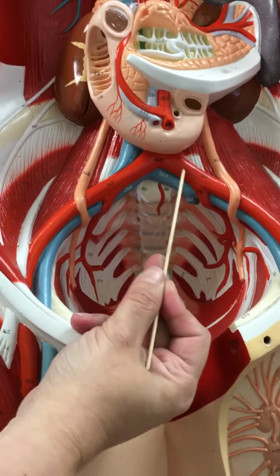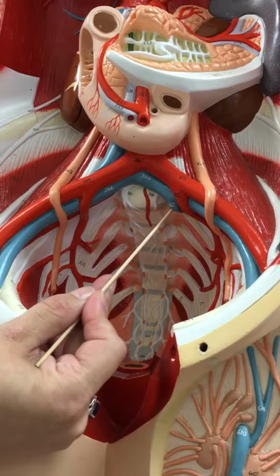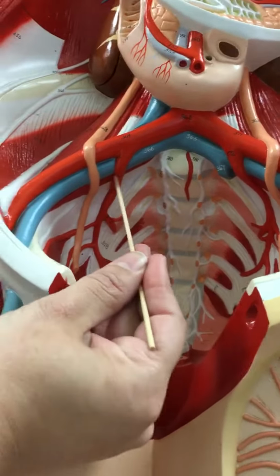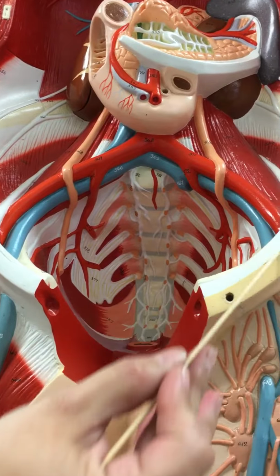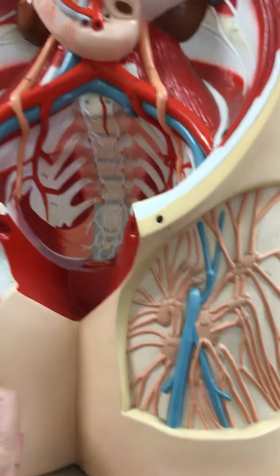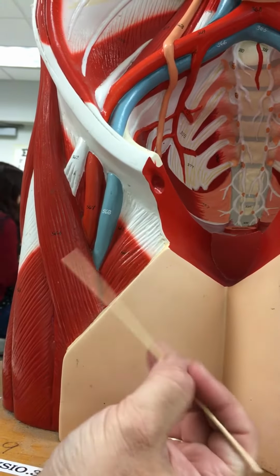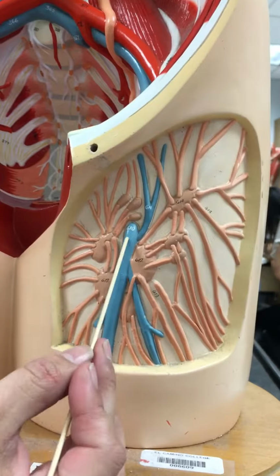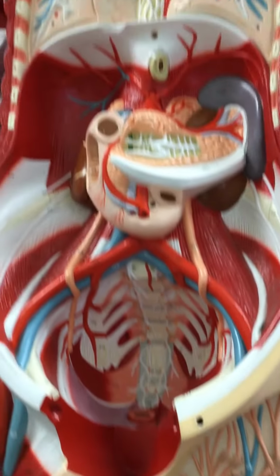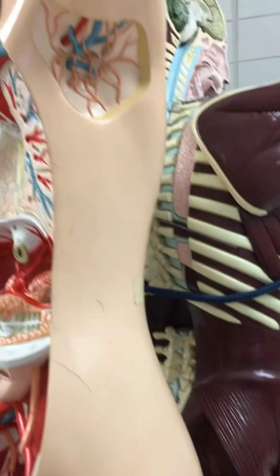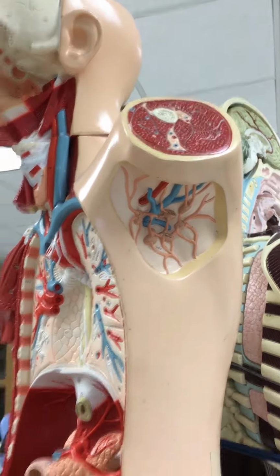Both of these separating here is your common iliac artery and vein, and then internal iliac artery and vein. This is your external iliac artery and vein. And as this comes through, this is your femoral artery and vein. So when it's deeper in the thigh, it would be the great saphenous vein. And the only other thing you see here is the axillary artery and vein. That's it.